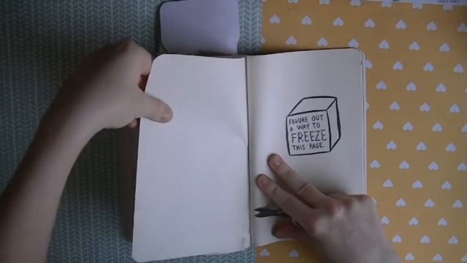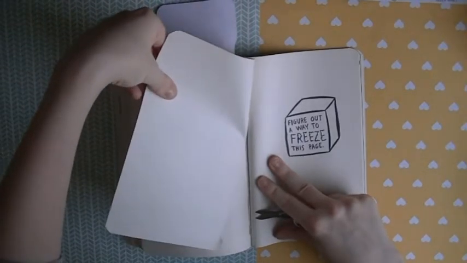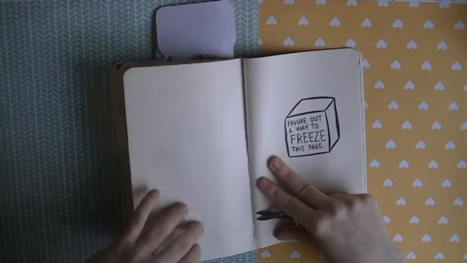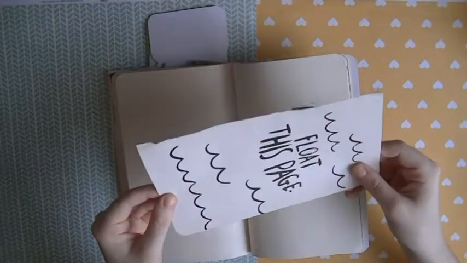Tearing it ended up actually being easier. I just hope this doesn't ruin another page. No, I don't think it will. I'm pretty proud of that. That's a pretty neat tear.